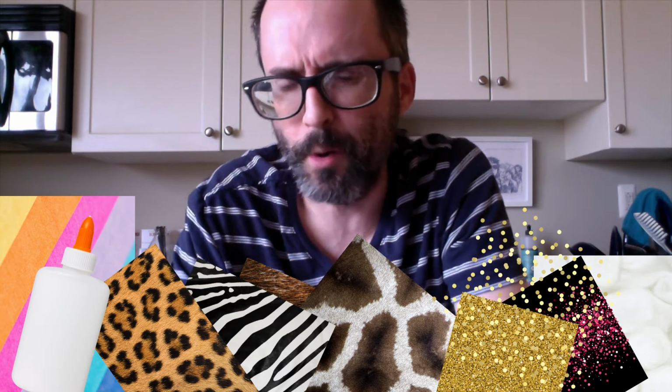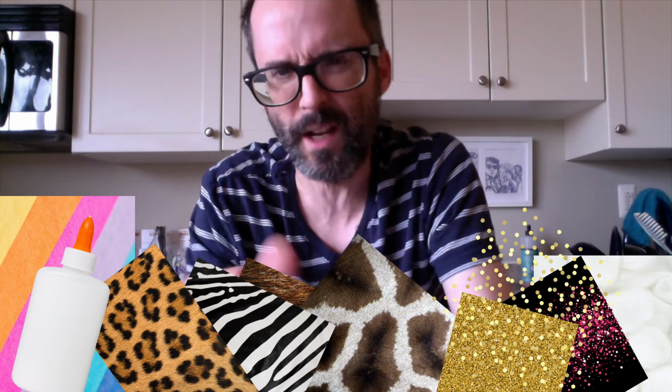I like using tissue paper for trees I'm making, for like the leaves and the tree bark. You can ball it up and get that kind of grittiness to it. I also have glitter up here too, which is interesting. So we got a whole bunch of textures here we're going to use.